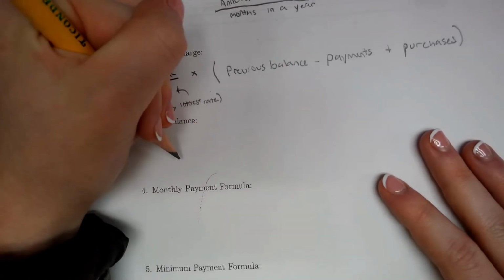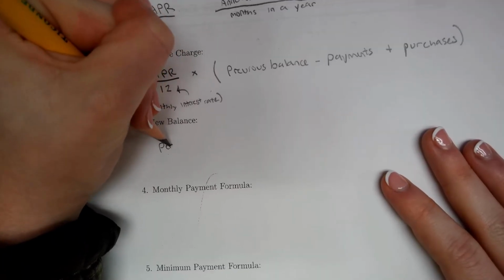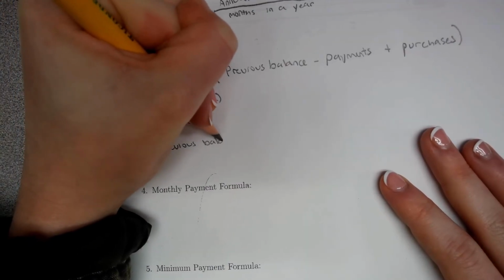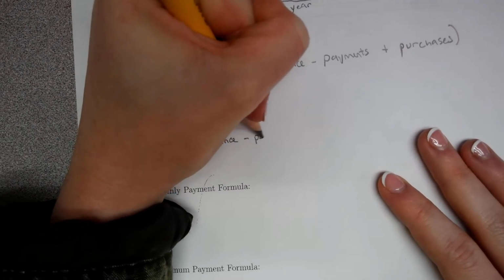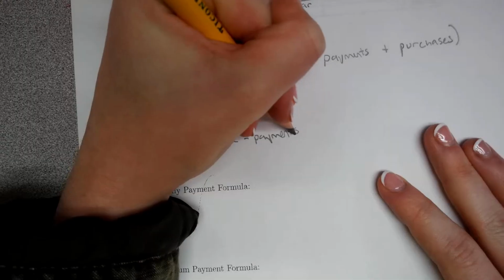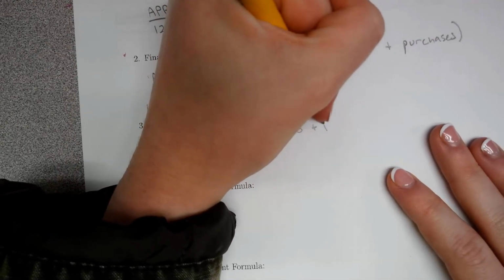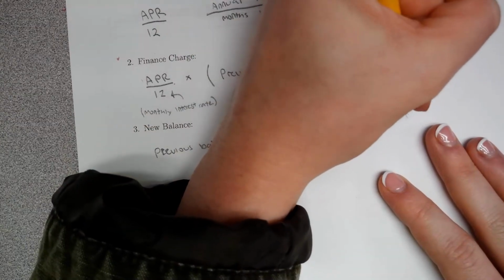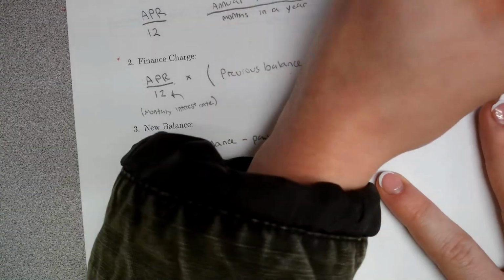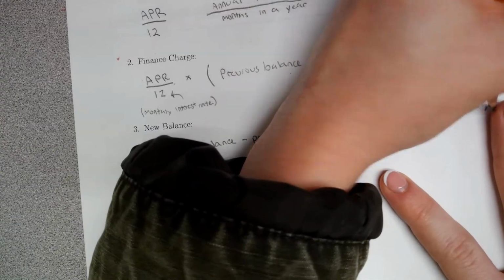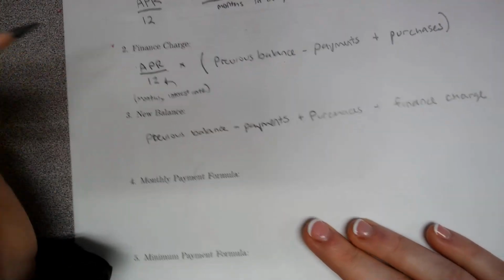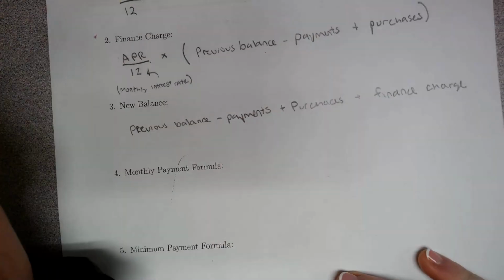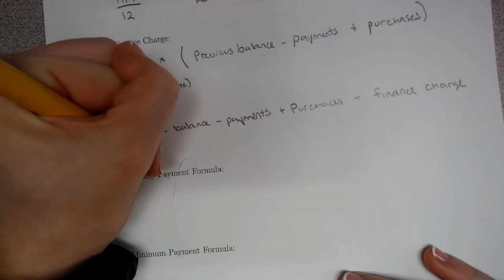Okay, and then the new balance is going to be previous balance minus payments plus purchases plus finance charge, which is what we just got here. So if you want to find the new balance, you have to first find the finance charge to be able to put it here. Just a quick review.